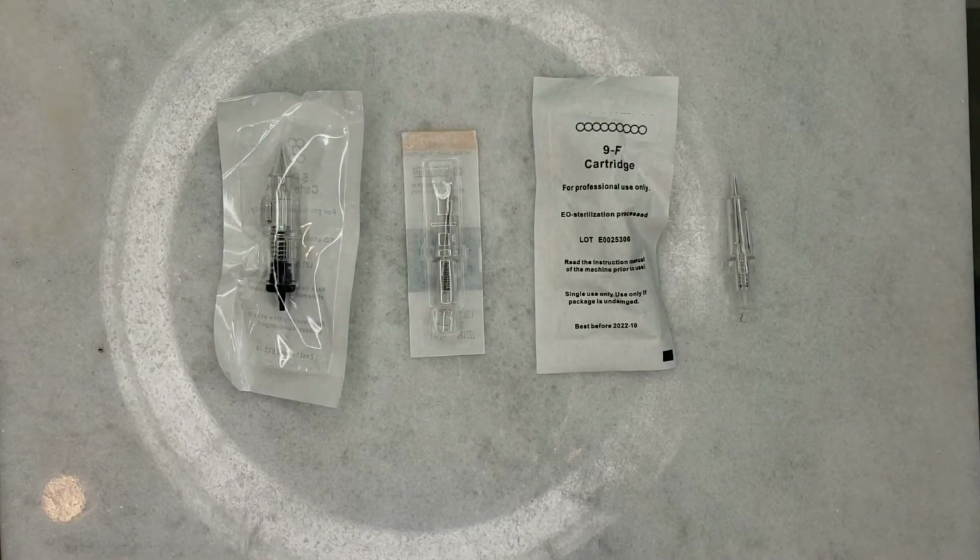We are going to talk about needle theory, how the needle configurations and how needles respond in the skin. The success of every procedure depends on the sharpness, the quality, and the configuration you choose for each area of the face. And to do that, you need to have a proper understanding of what the needles are and what needles you will use for each procedure.